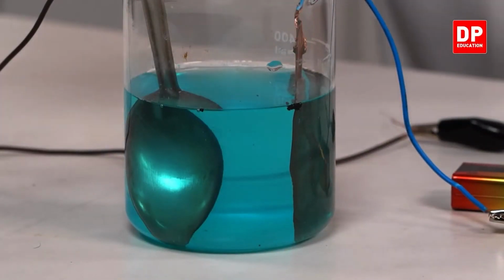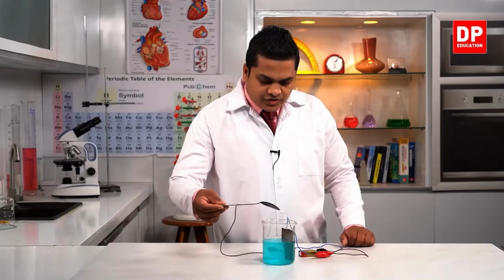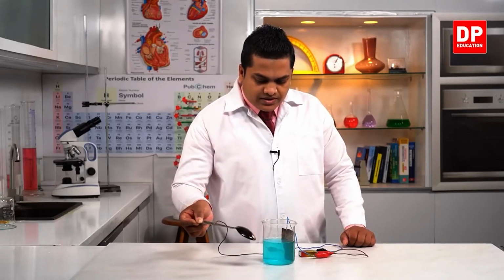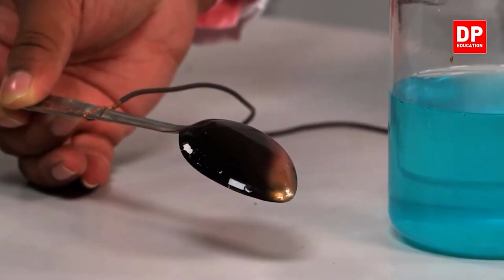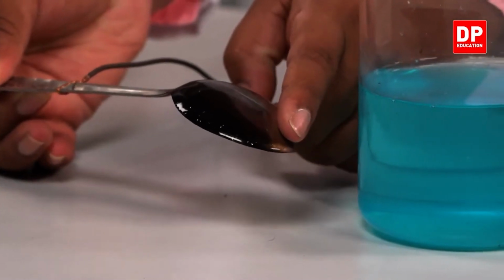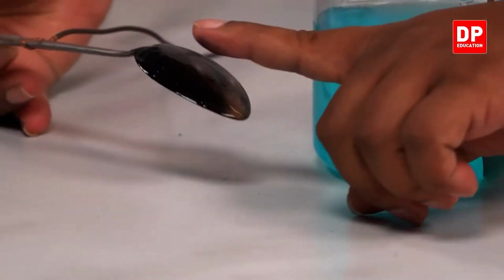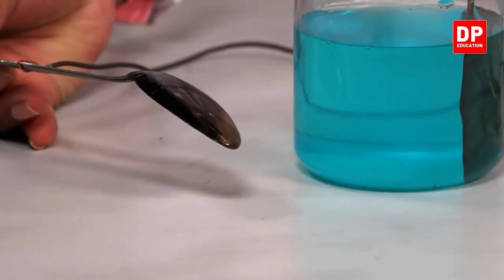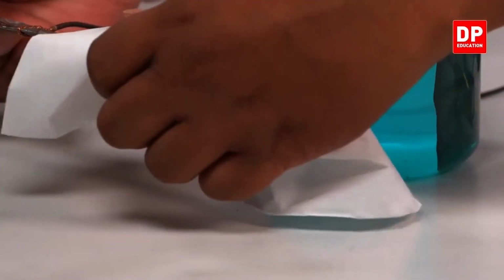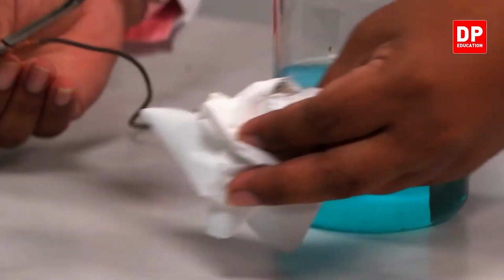Right, my dear children, now let's see what has happened here. As you can see, it's very clear to us that there is a copper color, like brownish color substance on the spoon. See? So there is a brownish color substance, right? I can wipe it off by using a tissue paper. I'm going to wipe it off. See? So this substance is copper, right? So copper is getting plated on the spoon.